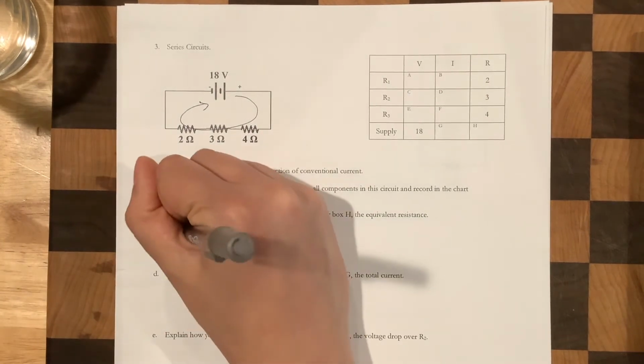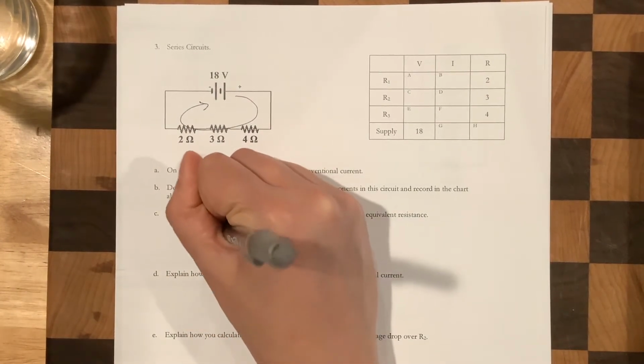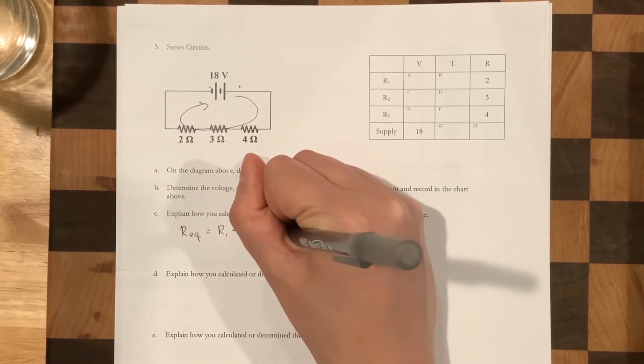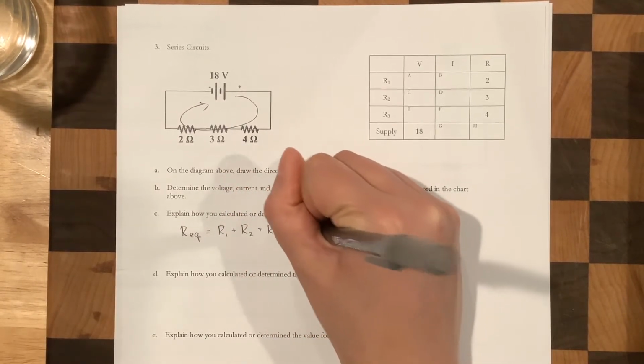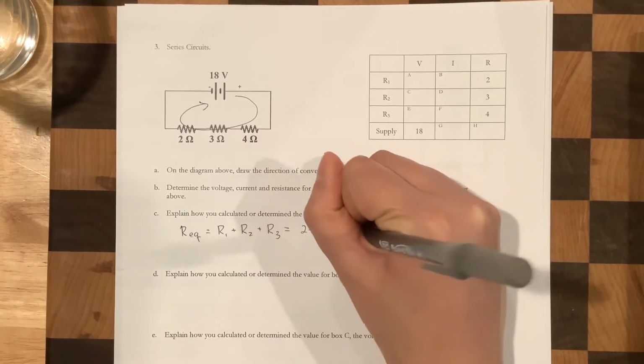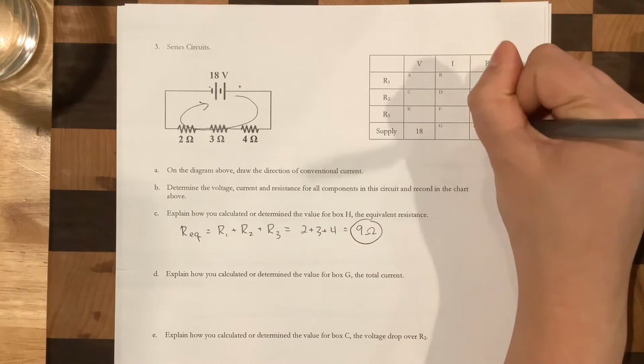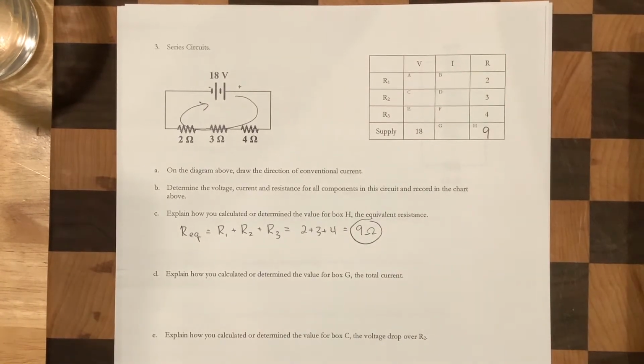My equivalent resistance in series is achieved by adding together the resistances. So that is 2 plus 3 plus 4. That is 9 ohms. So I got box H using the equivalent resistance for series.